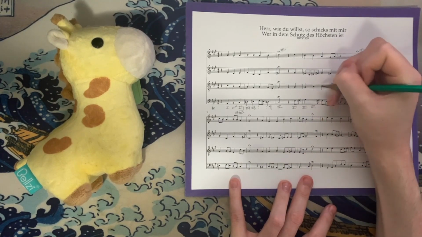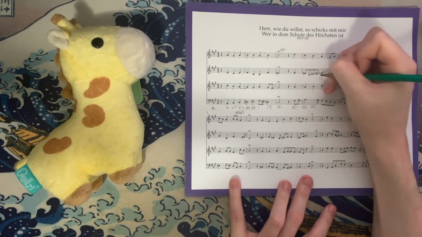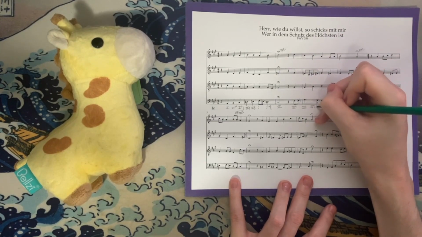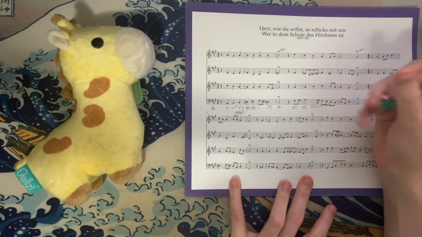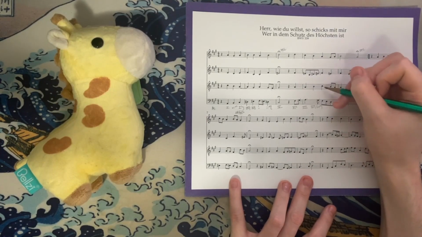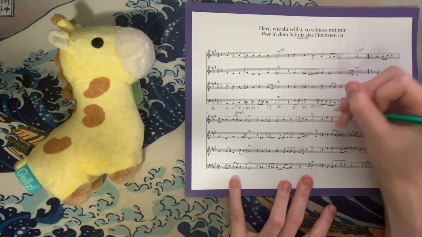So we have G sharp, we have B, we have E sharp, and we have B, which is in fact a 7-6 chord. And we would expect that to go to a tonic triad, F sharp minor: F sharp, C sharp, F sharp, and A.